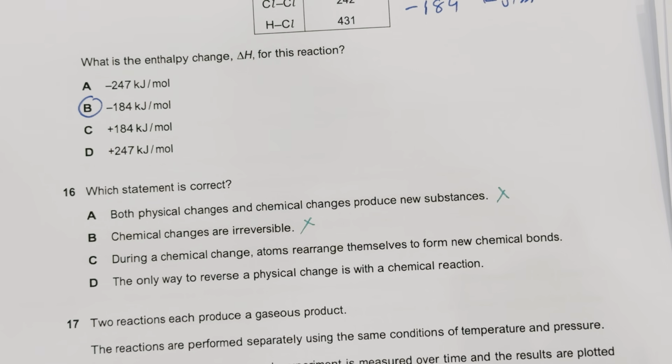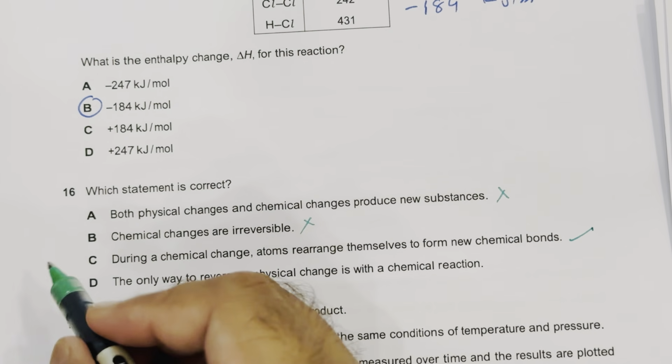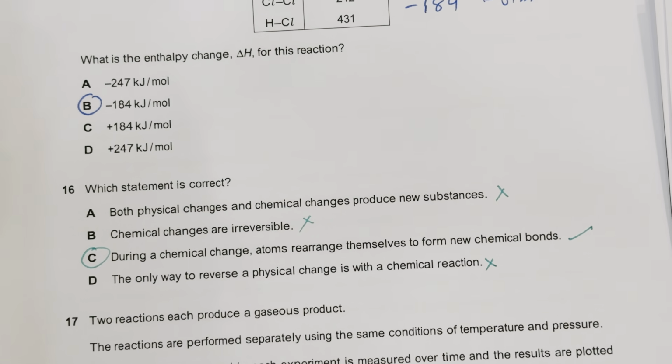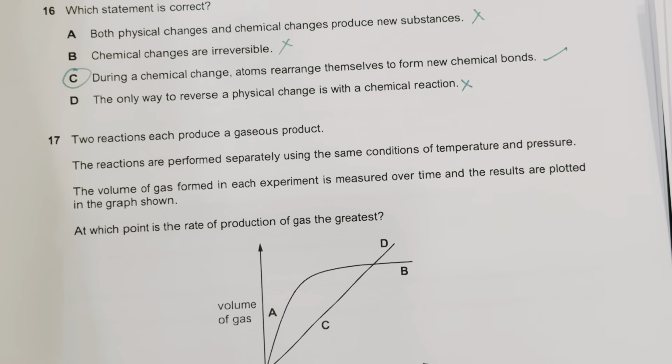During a chemical change, atoms rearrange themselves to form new chemical bonds. This is the right option. And the only way to reverse a physical change is with a chemical change. This is again the wrong. So option number C is the correct one. Moving to question number 17.